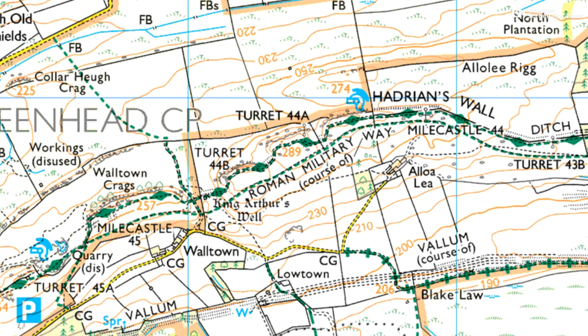Now we're using the Ordnance Survey 1 to 25,000 scale Explorer map here, and a few things to note. We have got quite a few paths and footpaths and trails and tracks here, so let's not worry too much about the paths, and let's have a look at the shape of the ground. So we were on a high point looking down across a wall and up to another high point.